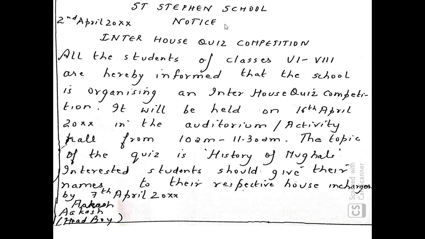Now as you can see, the first thing we have written is the name of the school. As I told you, you are the student of St. Stephen's School. So you will put the name of the school, that is St. Stephen's School. Then you will write the notice, and on the left hand side you can see the date, 2nd April 2020, though I have not mentioned it there. And then the topic. The topic here is inter-house quiz competition, and you should write all this in capital letters.